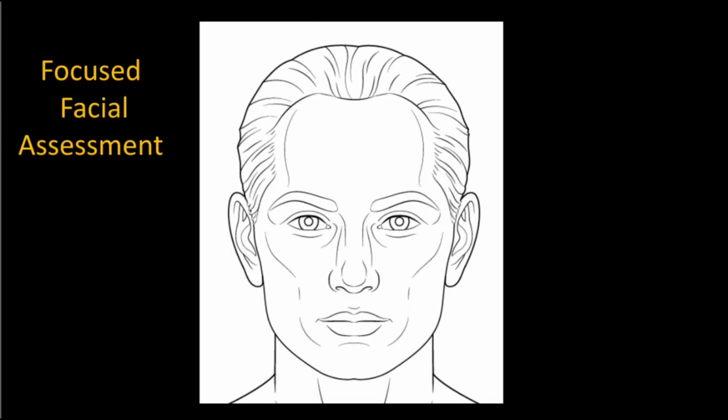Now let us move on to the focused examination of the face. It should be done in an orderly fashion, either go from superior to inferior or go from inferior to superior.